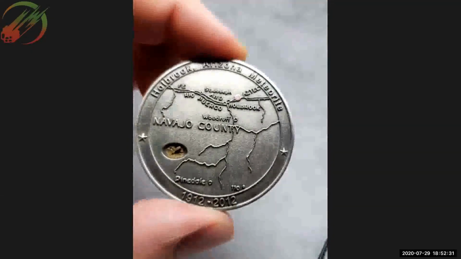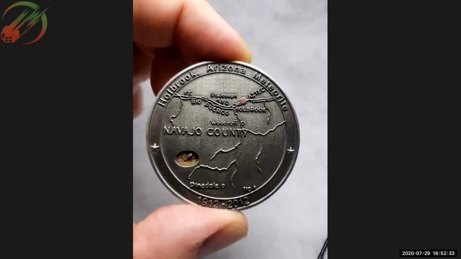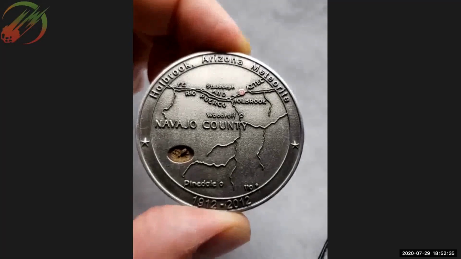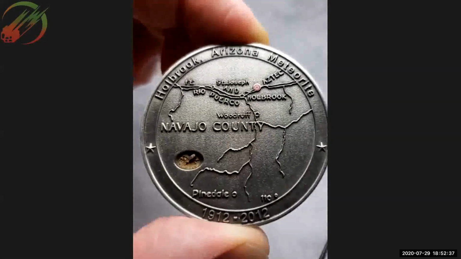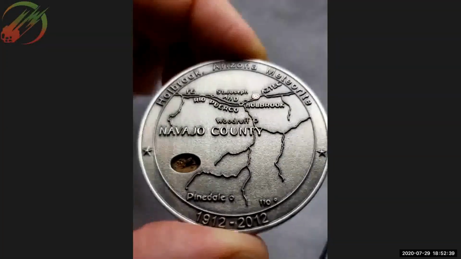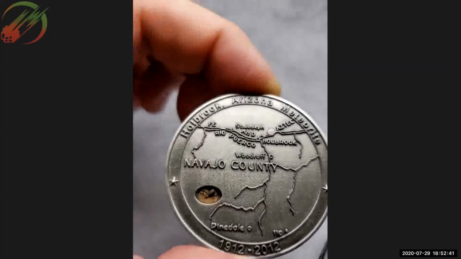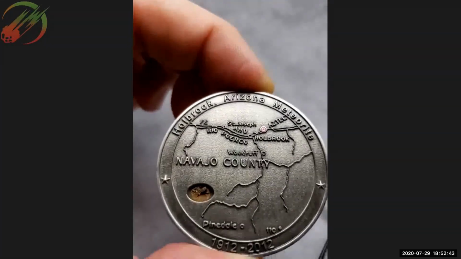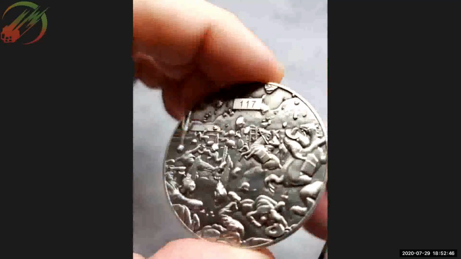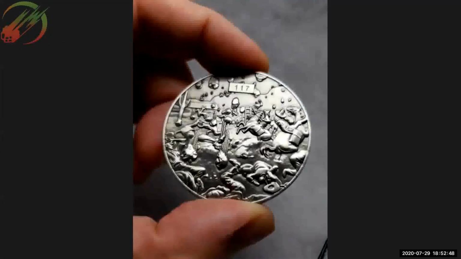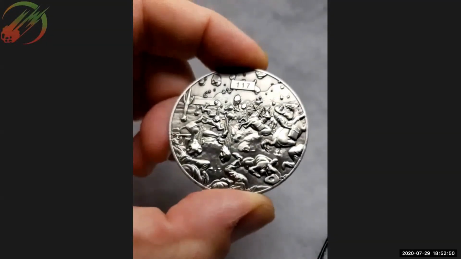But what I was trying to recreate is in this challenge coin for the Holbrook. It has a little mini display in here that I wanted to recreate. And then on this side, it actually shows the Holbrook fall.